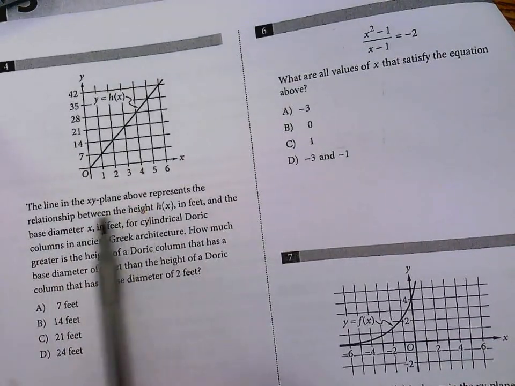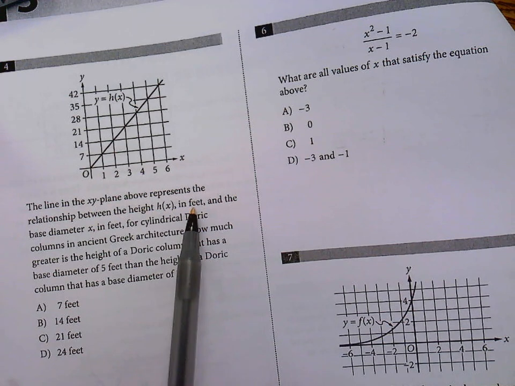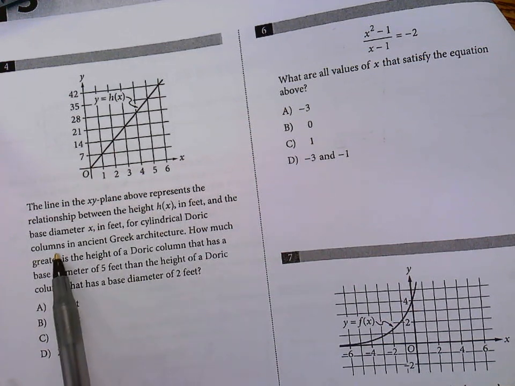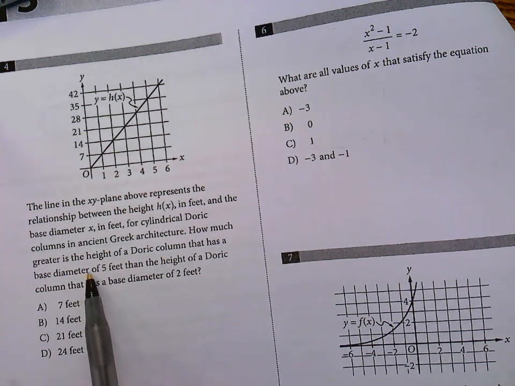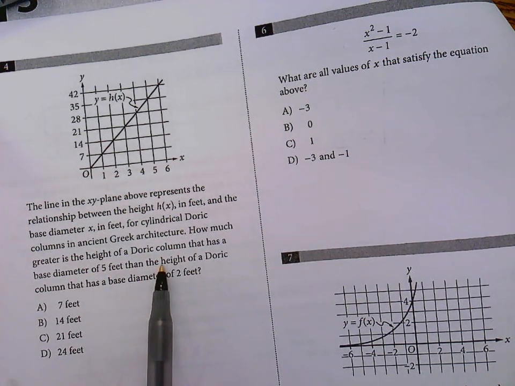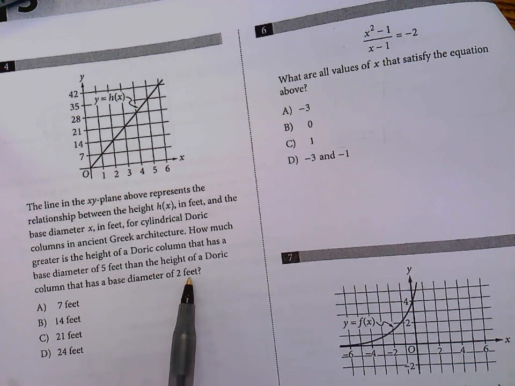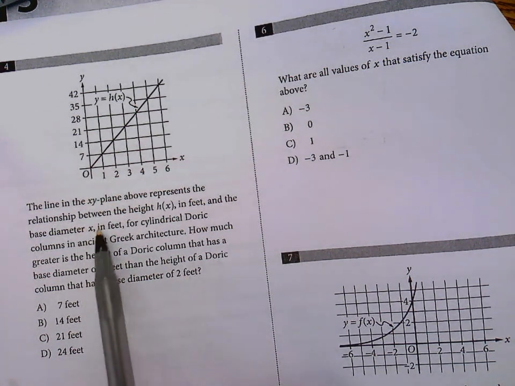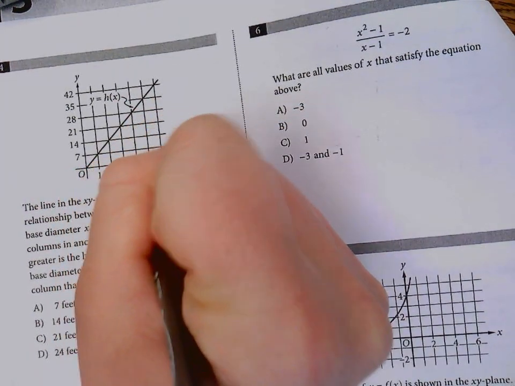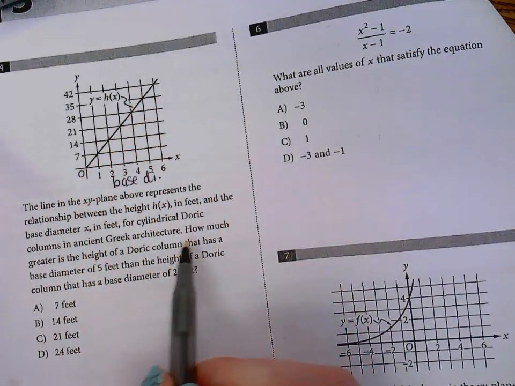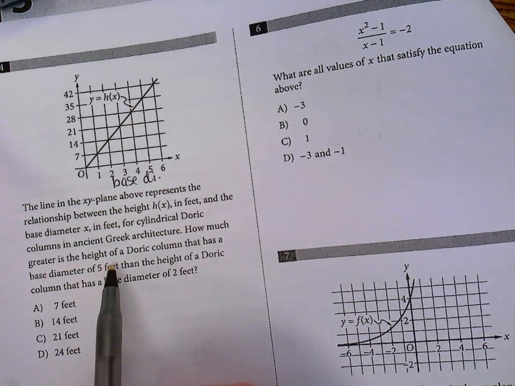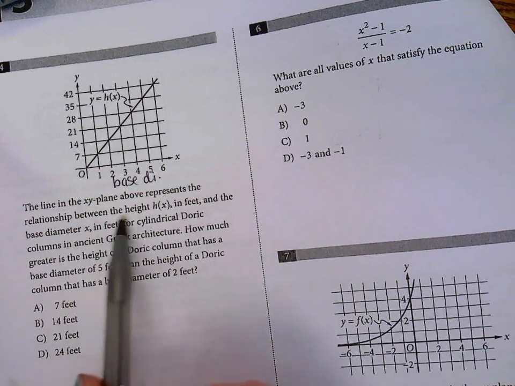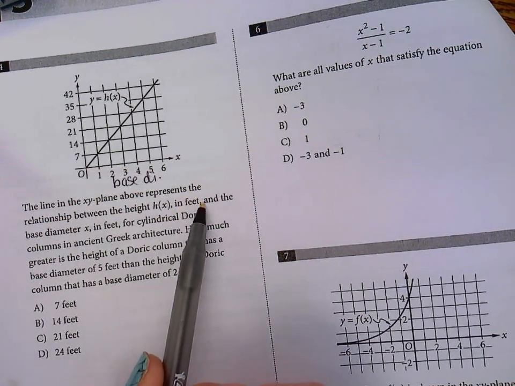Number 4, you've got the height in feet and the base for a cylindrical column. How much greater is the height of a column that has a base diameter of 5 feet than the height of a column that has a base of 2 feet? So this is your base diameter, and then this is your height in feet and the base diameter.